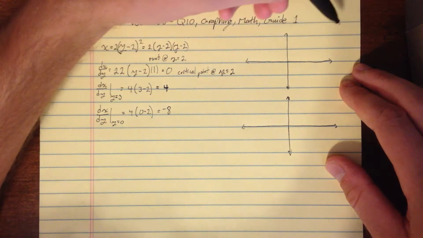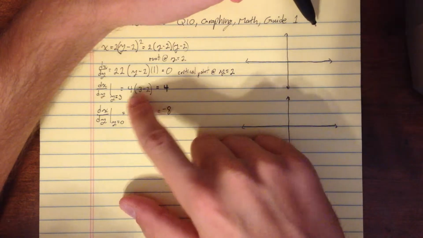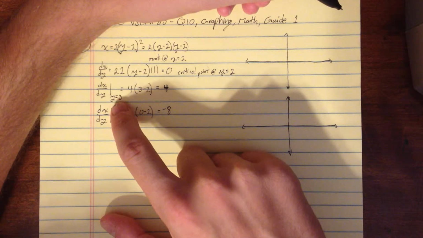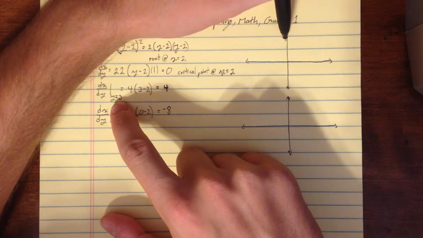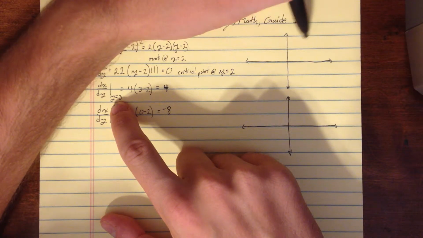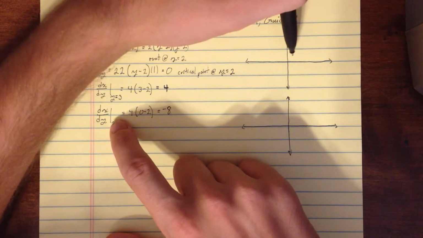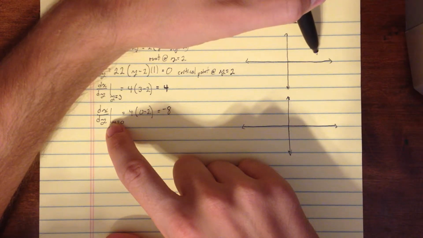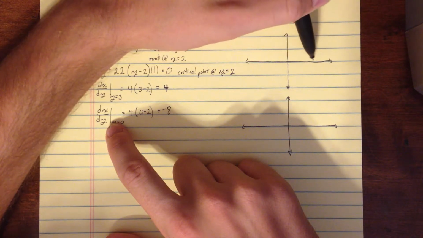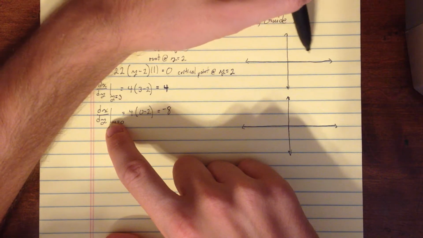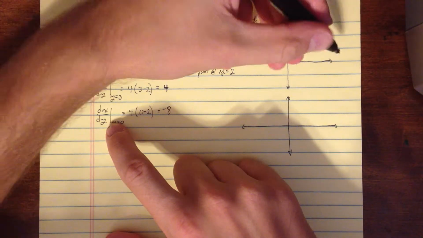So above the critical point, we're going to have a positive slope of x with respect to y. So as y increases this way, our x is going to increase this way, so we're going up this way. And below the critical point, as y increases, x is going to be decreasing, so we're coming in this way. As y increases towards the critical point, our x is getting drawn in, and then as y increases, x is going back out here. So we have a minima here, and let's put it on the graph.